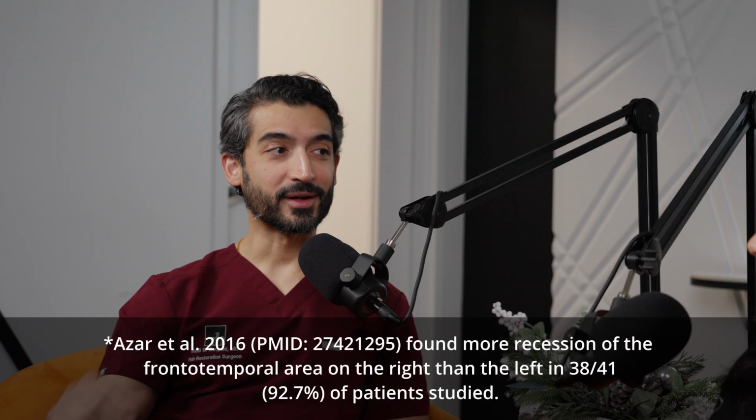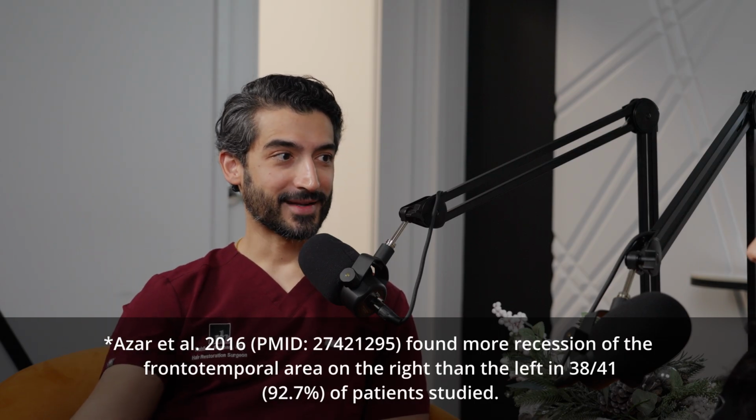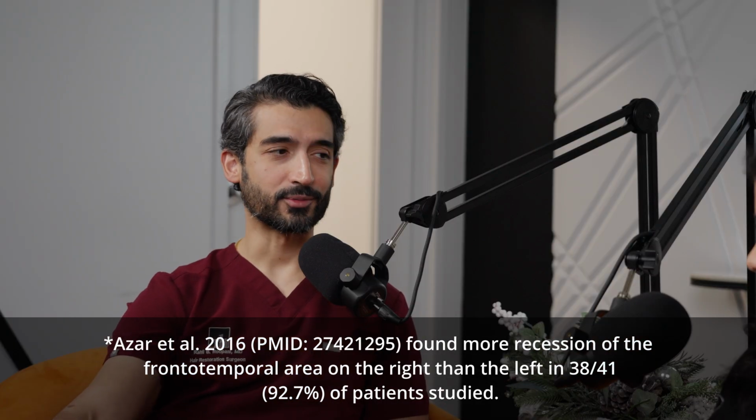So then let's unpack the portion where we were talking about asymmetry. Naturally, and there have been studies on this, there is a level of asymmetry on a natural hairline. I think the study showed about 86% of individuals have a little bit of a higher recession on the right side compared to the left. Okay, we'll have to pull that study and see. Yeah, I think it was presented in the Hair Transplant Forum. It's a pretty old study.